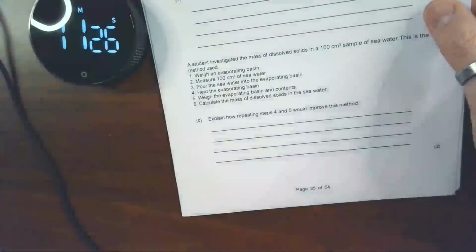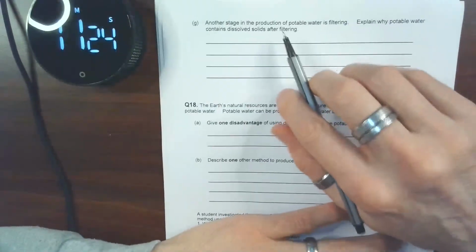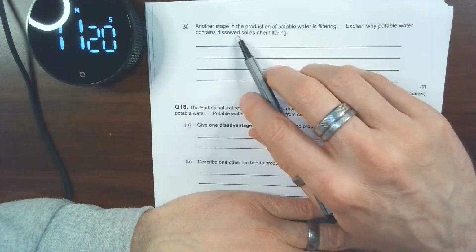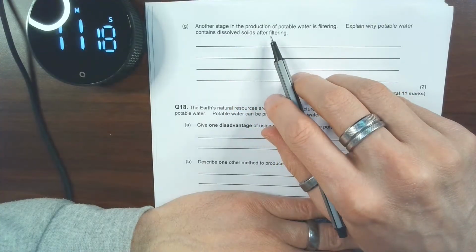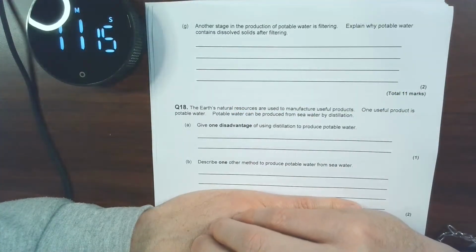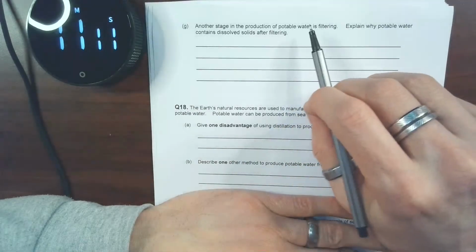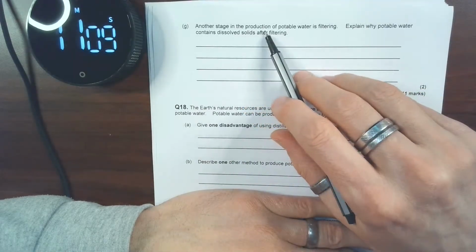Another stage in the production of potable water is filtering. Explain why potable water contains dissolved solids after filtering. What do we think, chat? Why do you think potable water contains dissolved solids after filtering?